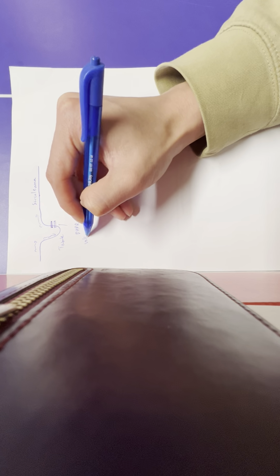Right, so at the tubule membrane, you've got this protein right here called the DHPR, a voltage gated protein channel. And over here, this is the sarcoplasmic reticulum, basically.